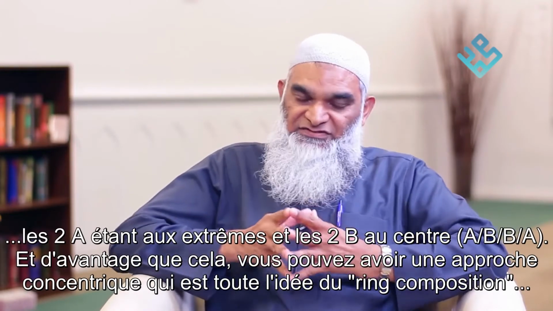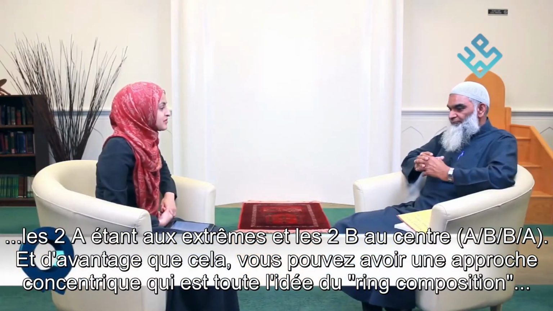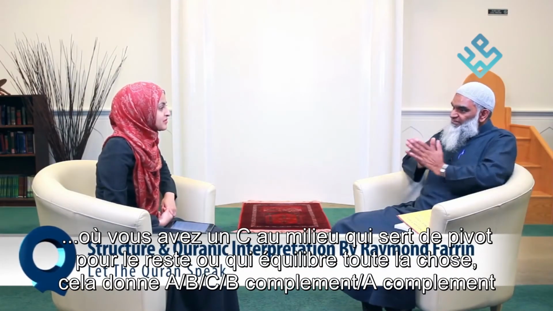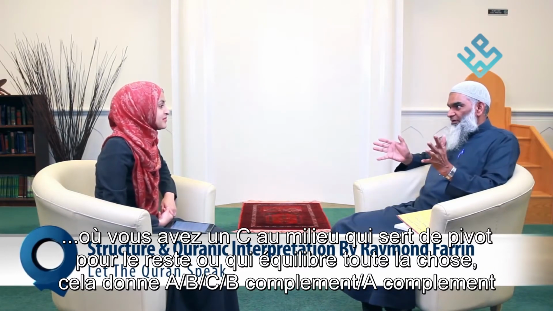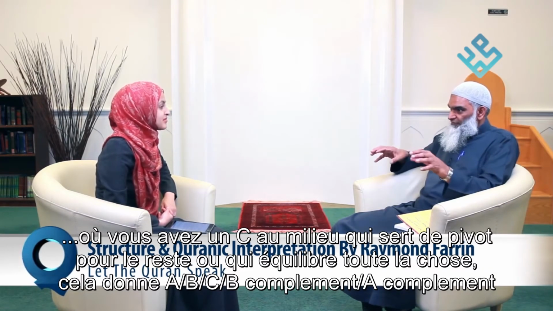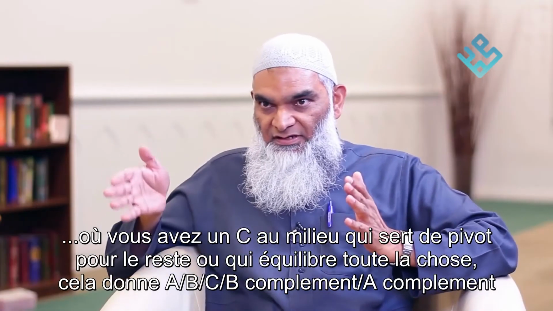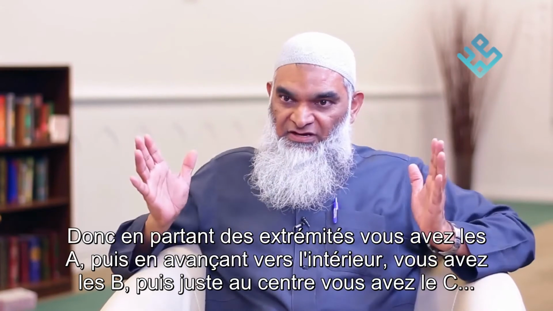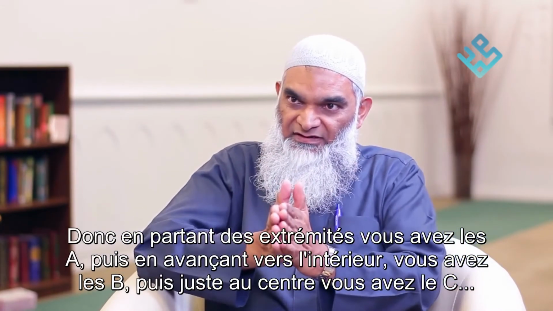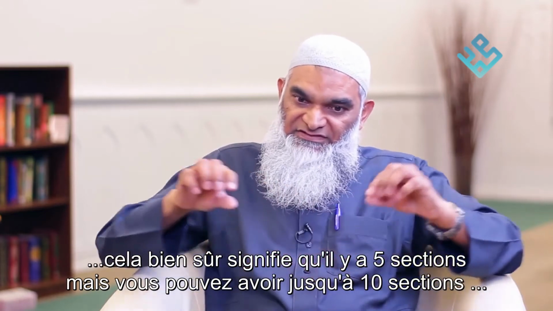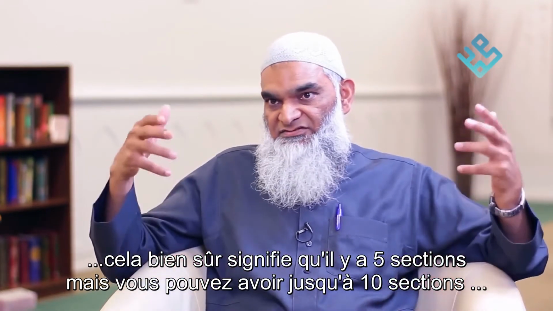And then further from this, you can have the concentric approach, which is the whole idea of ring composition, where you have a C in the middle that balances the whole thing, or that serves as the pivot for the rest. So you have A, B, C, and then B complement, A complement. So starting at the ends, you have the A's, going in, you have the B's, and then right in the middle, you have the C. Now this, of course, means that there are 5 sections, but you can have as many as 10 sections or more.